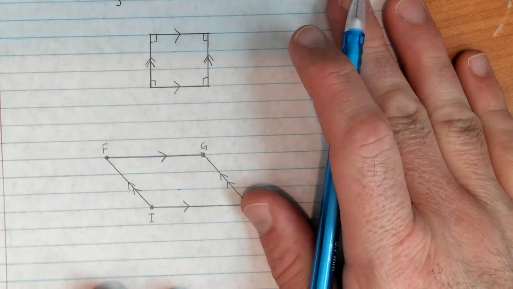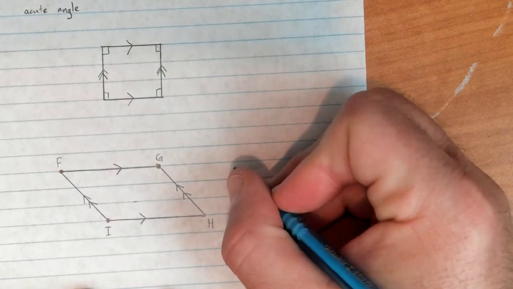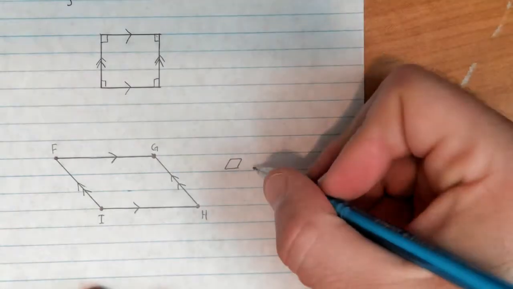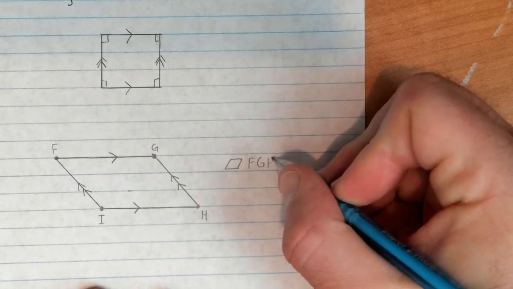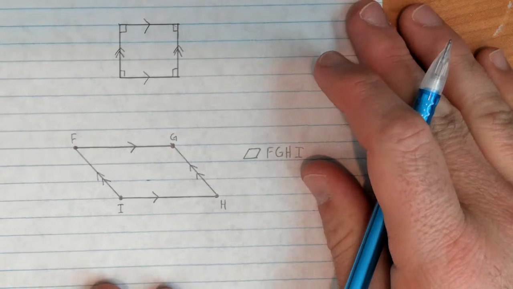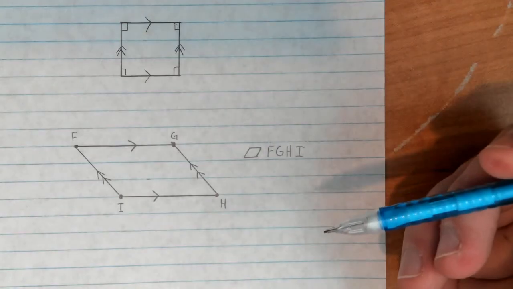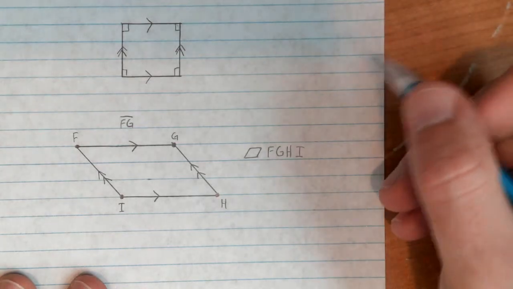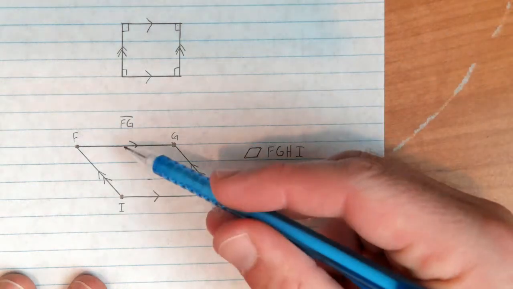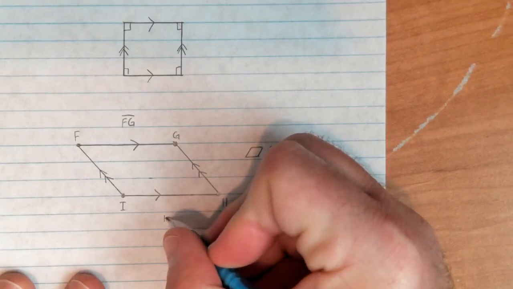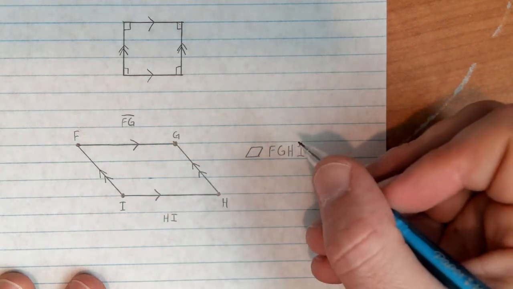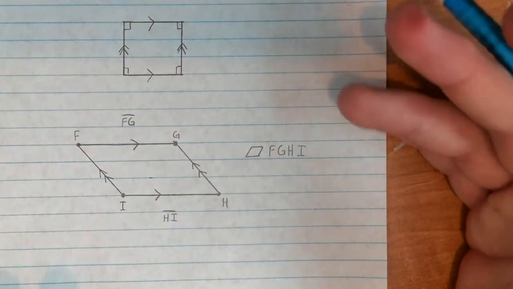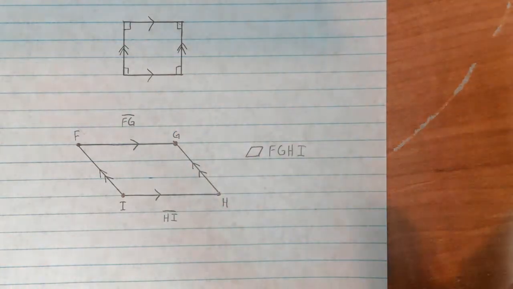The name of this, I know I'm kind of putting it backwards, but just for a parallelogram, you usually draw it that way. This is parallelogram FGHI. It's made up from a number of sides, 4 sides. We have line segment FG, from F to G right there. FG is parallel to line segment HI. Now we talked before, I could have put IH, I could have put GF. It doesn't really matter. I usually like to put it in alphabetical order, but whatever.